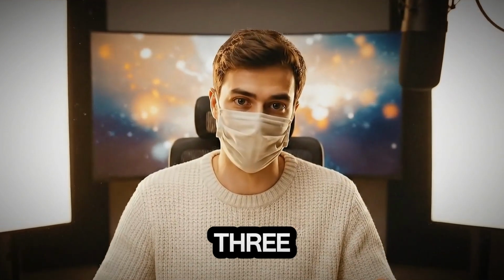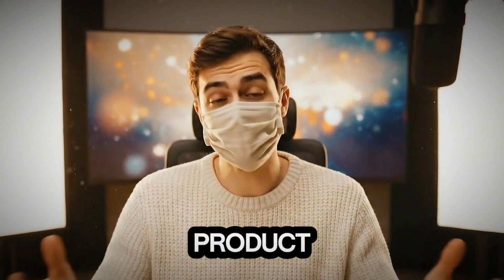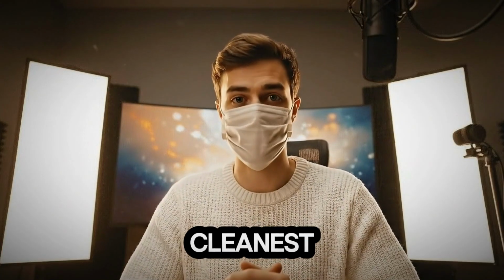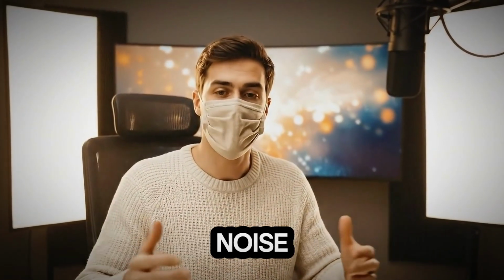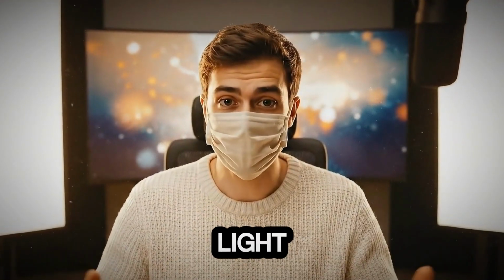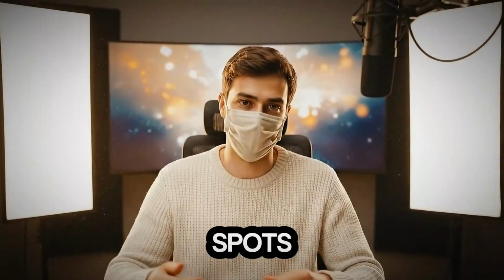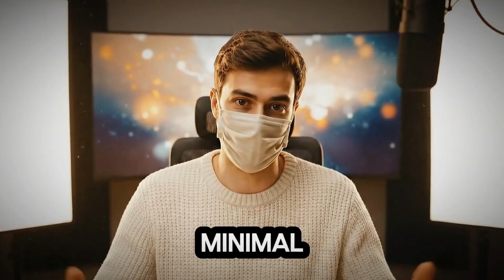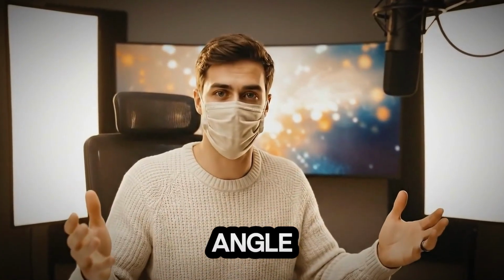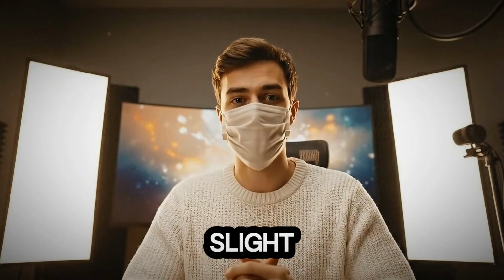Generate 2 to 3 variations of the same product. Don't accept the first good one just yet. Pick the frames with the cleanest label, best highlight roll-off, and minimal background noise. If lighting is harsh, refine with soft window light, no harsh hotspots. If the scene feels cluttered, add minimal composition, clean background, few props. If the angle is flat, say slight 3/4 angle, subtle camera height for depth.